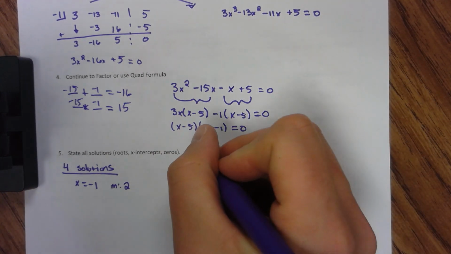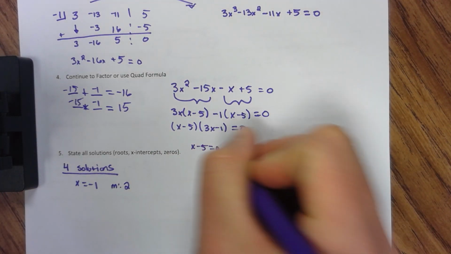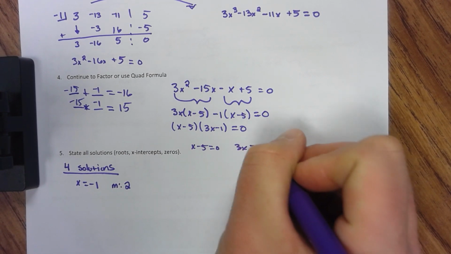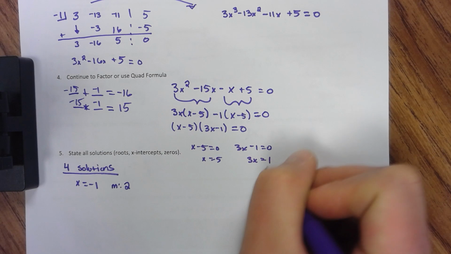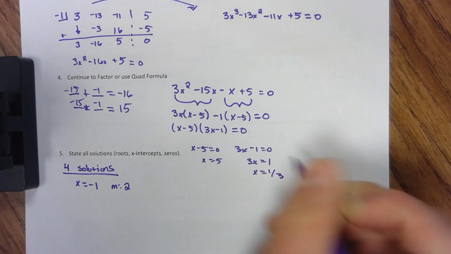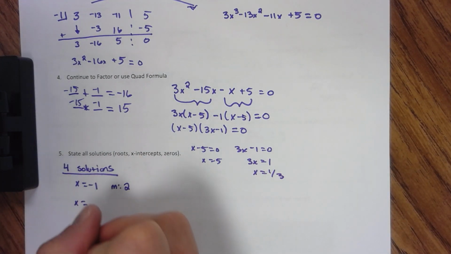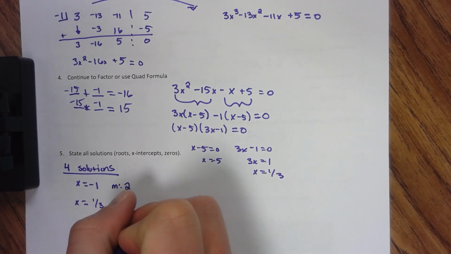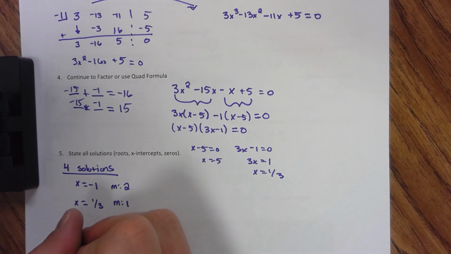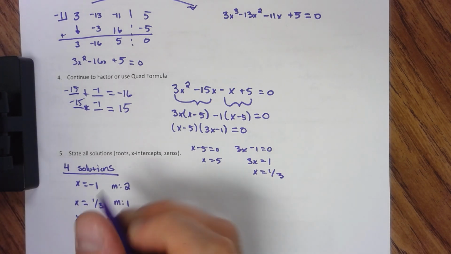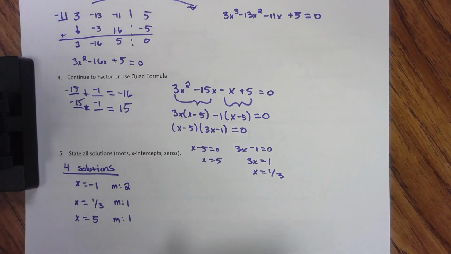After we factor, I take each factored term, set it equal to 0, and solve. Where I get x equals 5, and 3x equals 1, giving me x equals 1/3. So our last 2 solutions are x equals 1/3, which has a multiplicity of just 1. It only shows up one time. And x equals 5, which also has a multiplicity of 1.